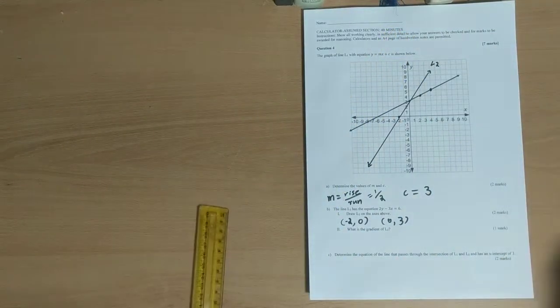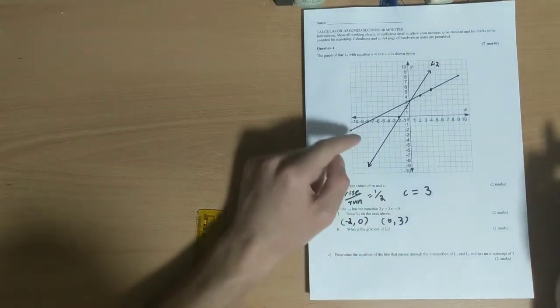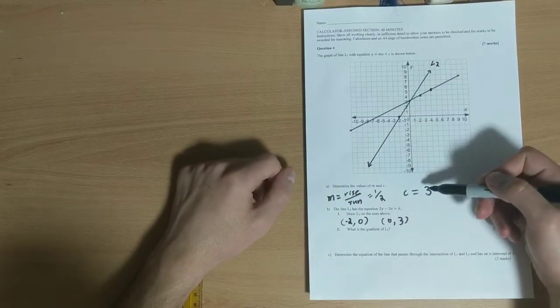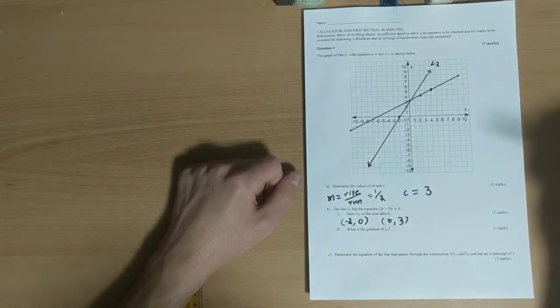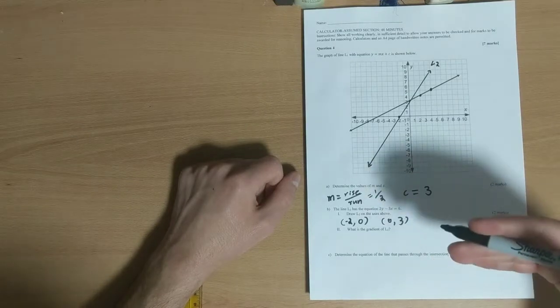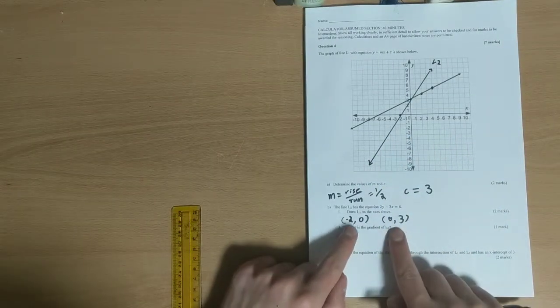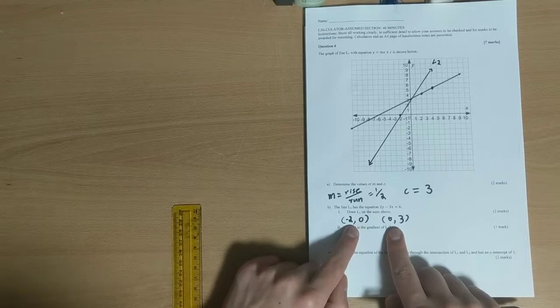Now, what is the gradient of L2? Well, I'm going to do it the same way as I did in part A. I'm going to pick 2 points on my graph. How much does it rise and how much does it run? And luckily for us, we've already got 2 points right there, the ones we worked out earlier.